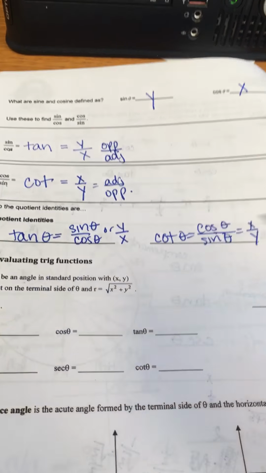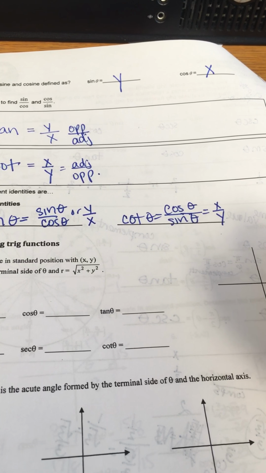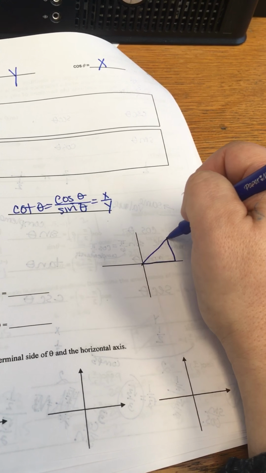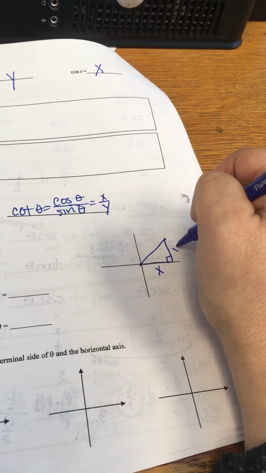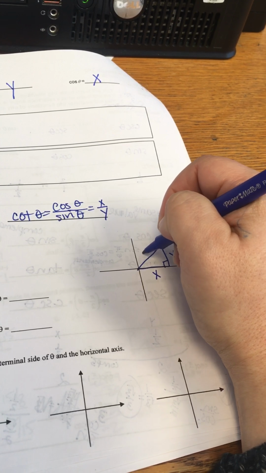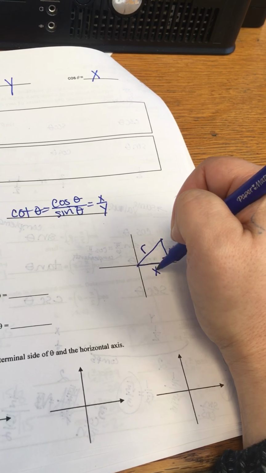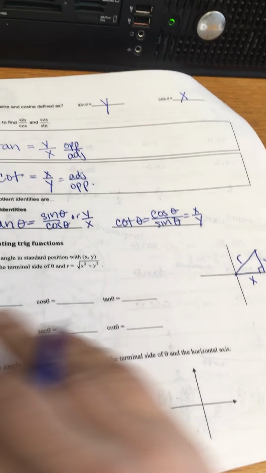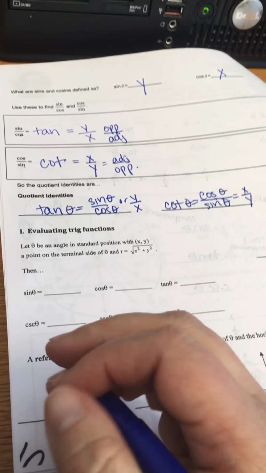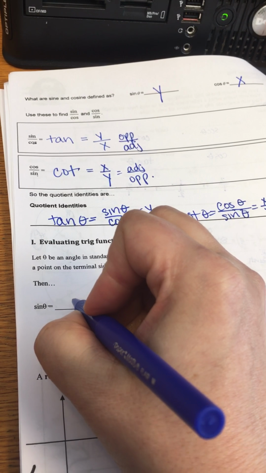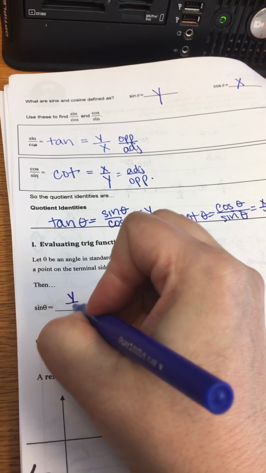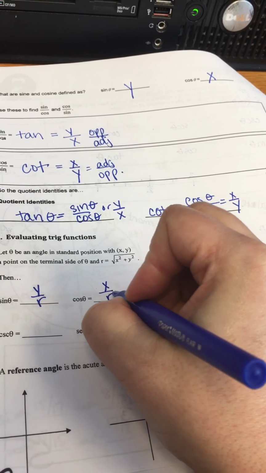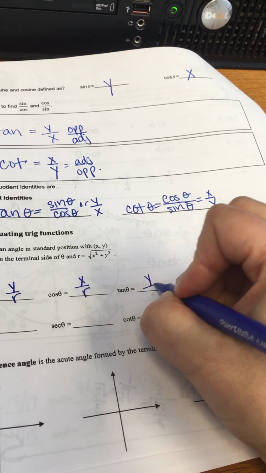Some of you, I think I've heard talking about this. So any triangle that you have in here, where x and y are given, the radius is found by doing the Pythagorean theorem. So x squared plus y squared, square root that, is r. So occasionally you'll see them as this: sine is y over r, cosine is x over r, and tangent is y over x.